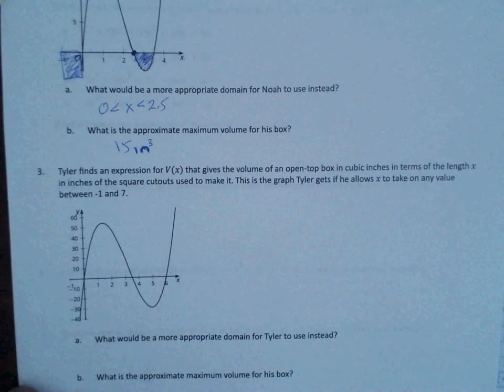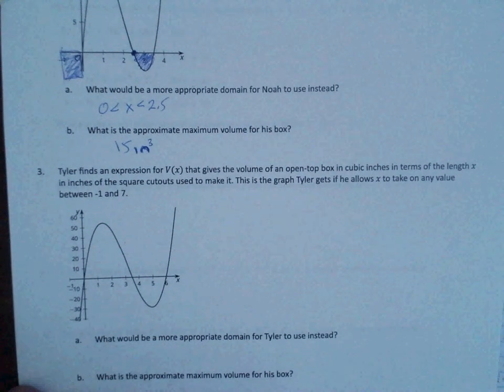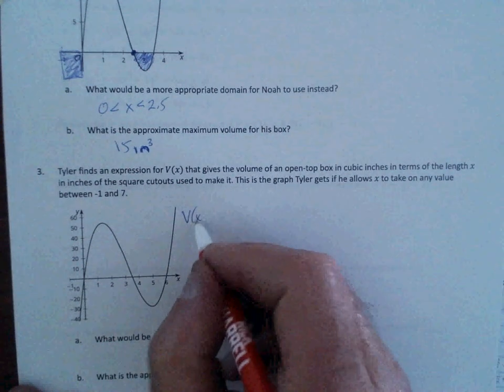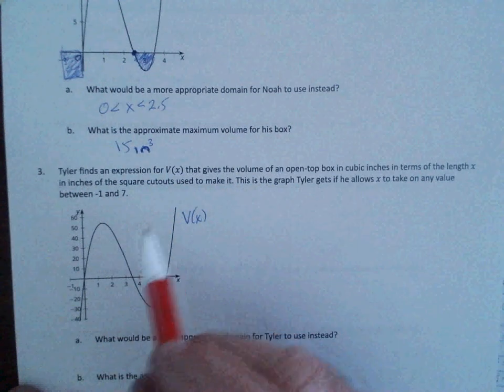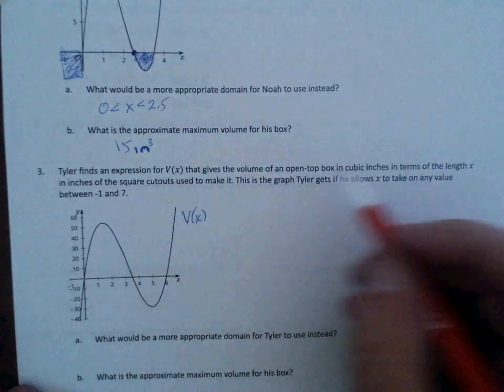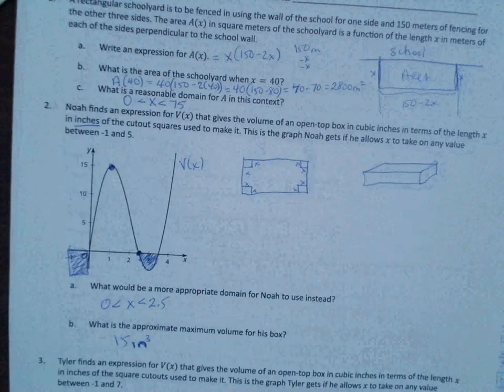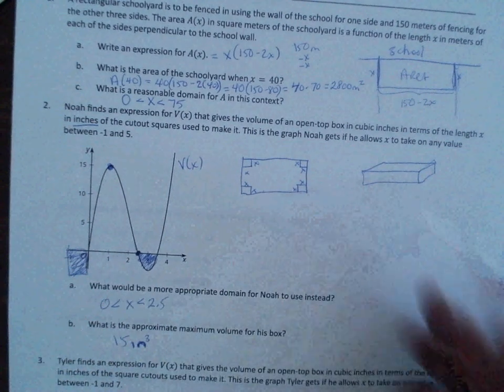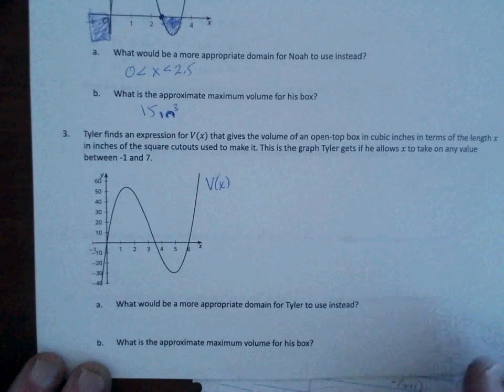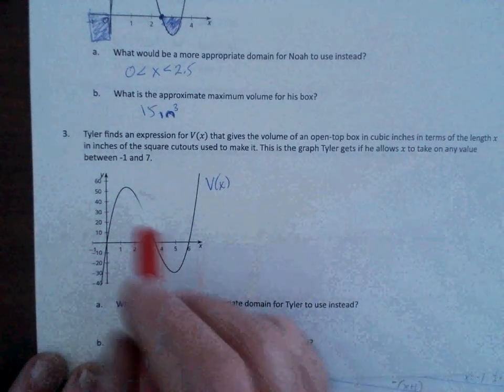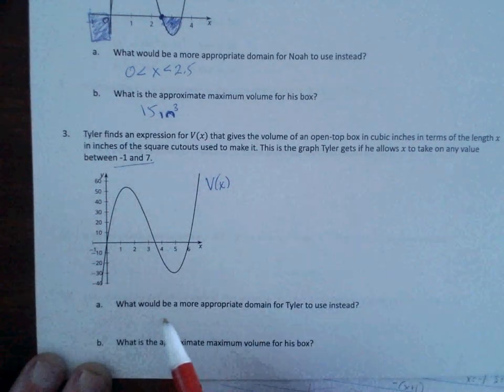Let's do one more on this video. Here we got Tyler. That was Noah before. Now we got Tyler. He does another one. Got an expression V of x for the volume of an open top box in cubic inches in terms of length x in inches of the square cutouts used to make it. Same scenario as before. Same pictures. Different graph. This is the graph Tyler gets if he allows x to take on any value between -1 and 7.